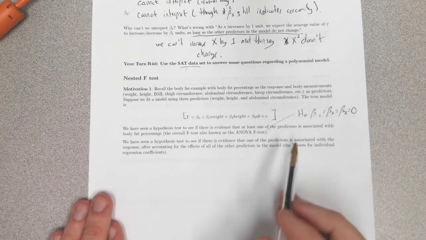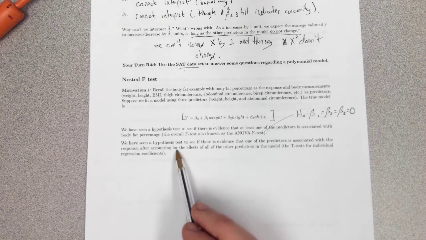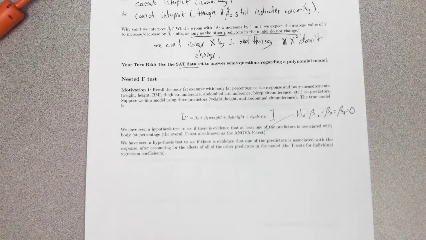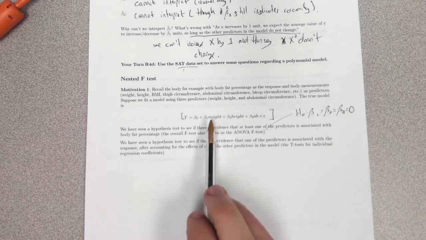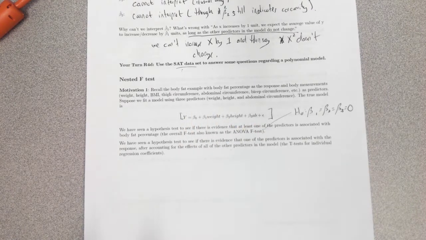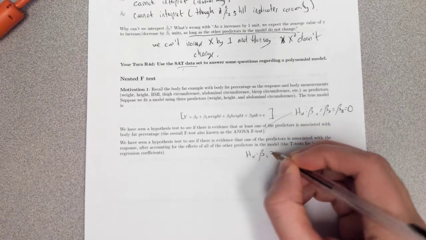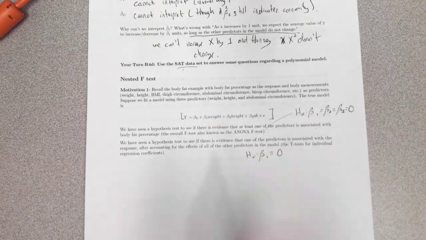We've also seen a test to see if one of the predictors is associated with the response after accounting for the effects of all the other predictors. So maybe we want to know if weight is associated with body fat after accounting for the effects of height and abdomen. And so the null hypothesis for that test would just be that the slope coefficient for weight is equal to 0.